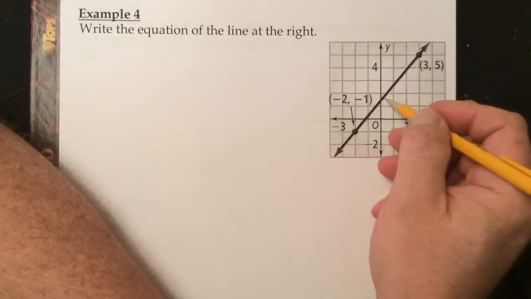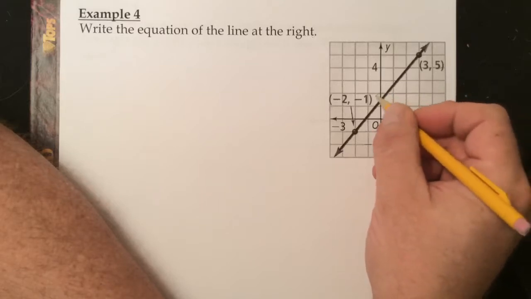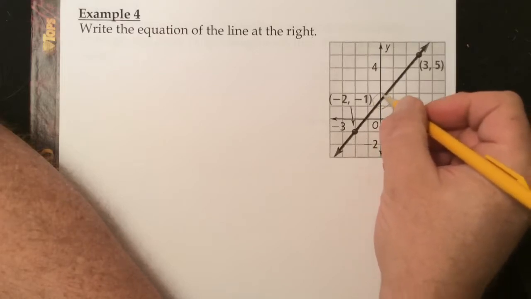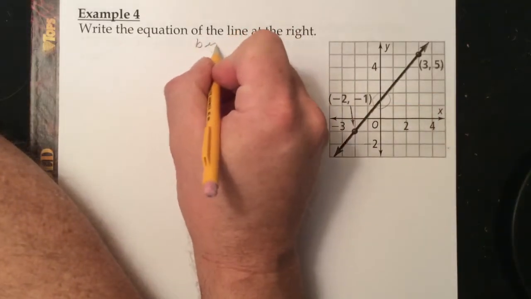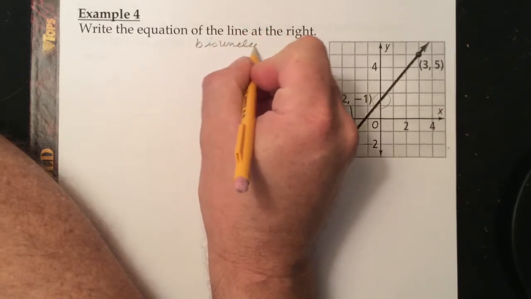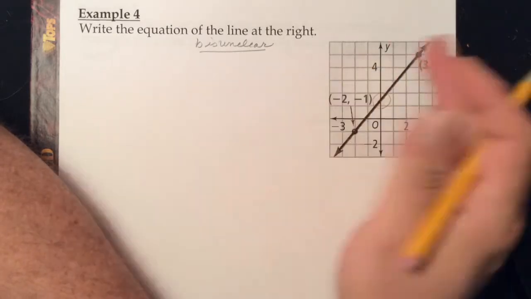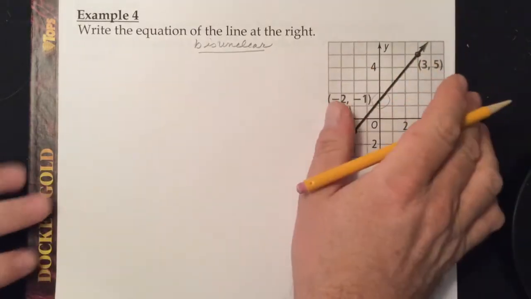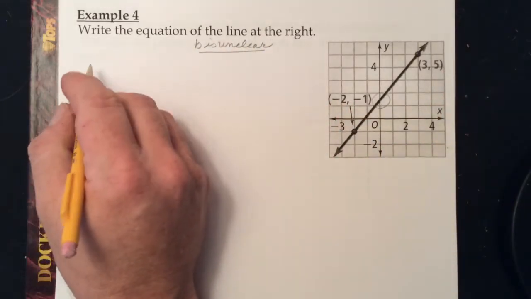equations of lines. For instance, notice here that B, the y-intercept, is not clear. It looks like it's halfway between 1 and 2 on the y-axis, but we don't know that for sure. So B is unclear. And that's just one of many reasons why you want to stick with the mathematics of finding the equation of the line. Now we do have 2 points on the line, so write the equation of the line at the right.